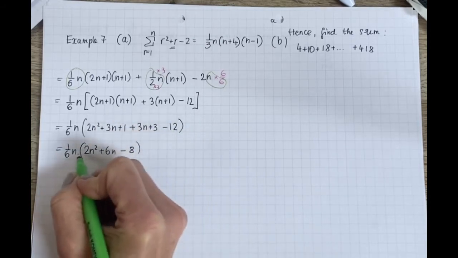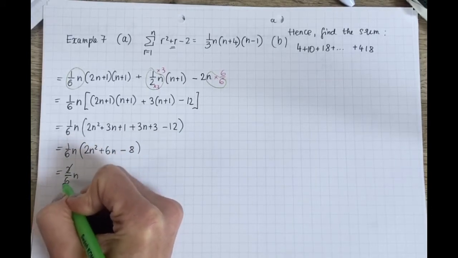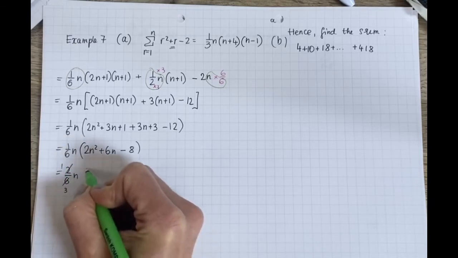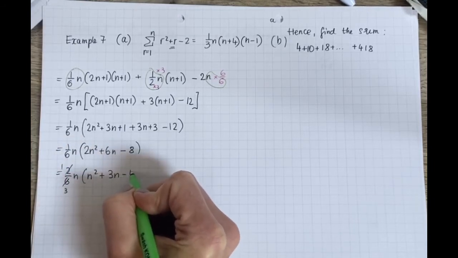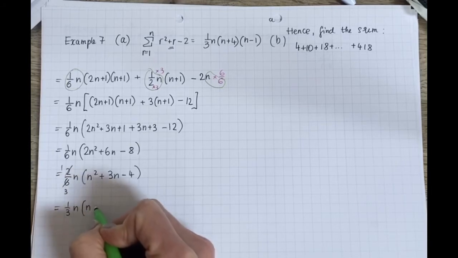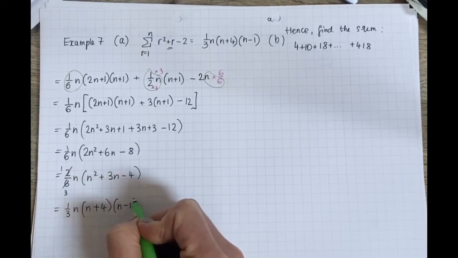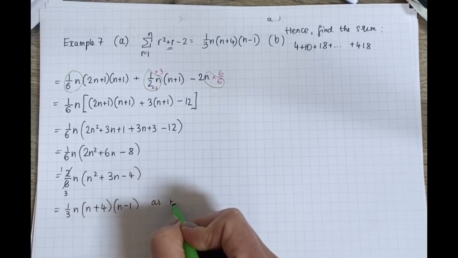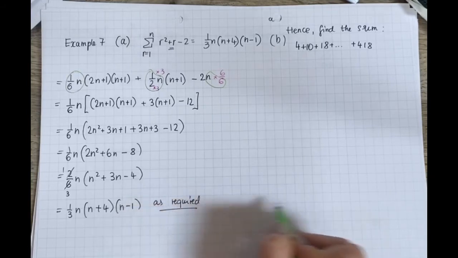So here we can take 2 out. That's why that becomes a third. And you have n squared plus 3n minus 4, which will nicely factorize now to n plus 4 and n minus 1 as required, or shown.